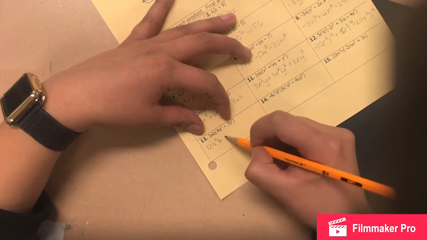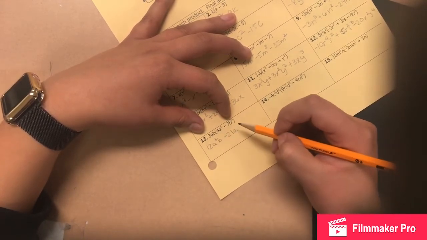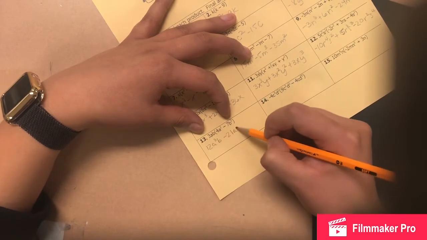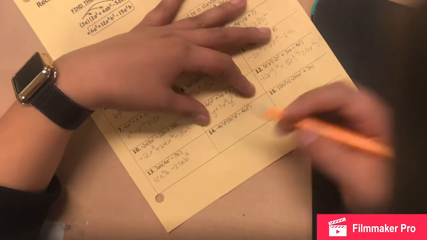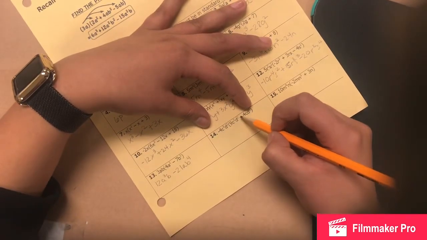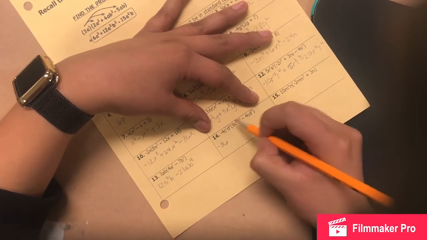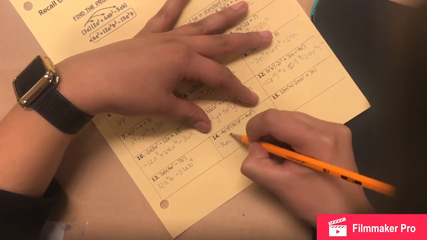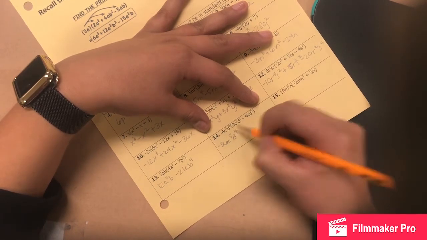3 times negative 7 is negative 21. Nothing to multiply by a, so a by itself. B times b to the third is b to the fourth. 14. Negative 4c cubed d squared times 9c squared d squared. So negative 4 times 9 is negative 36. C cubed times c squared is c to the fifth. D squared times d squared is d to the fourth.